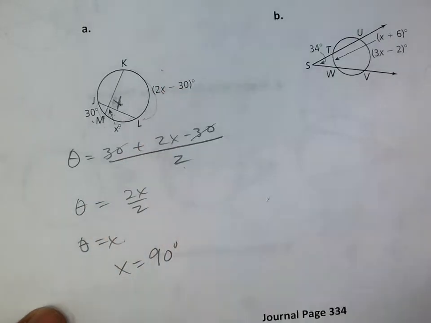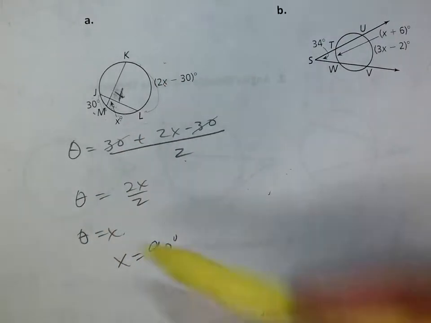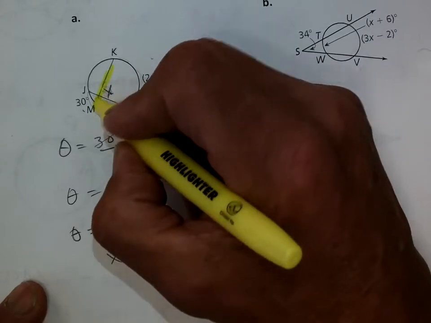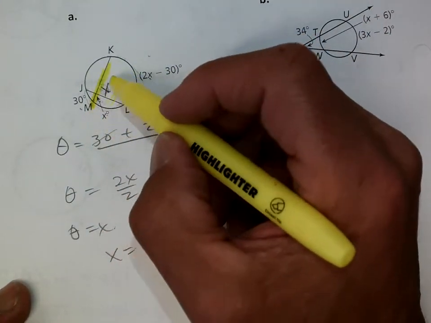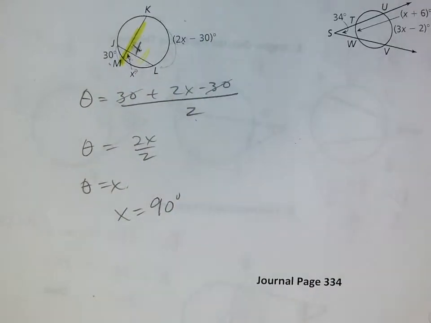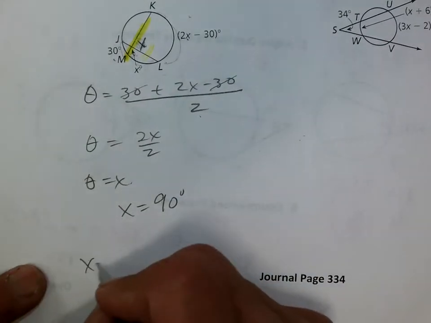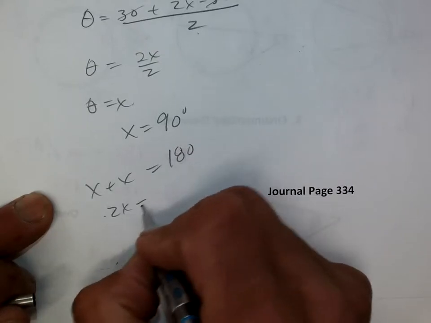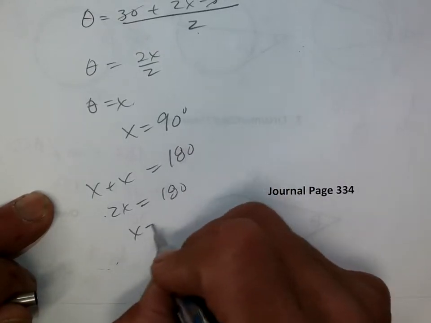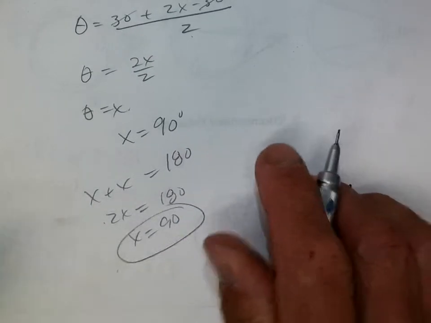So then, okay, wait a minute. I see a straight line. You guys see a straight line? Let me draw my straight line. How many degrees are in a straight line? So x plus x equals 180. X has to be 90. Everybody agree with that? So if I got x plus x equals 180, I got 2x equals 180, x equals 90. But I kind of knew that already, right? Because they were equal, okay?